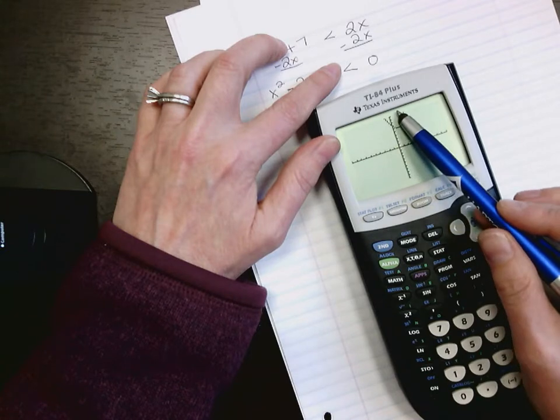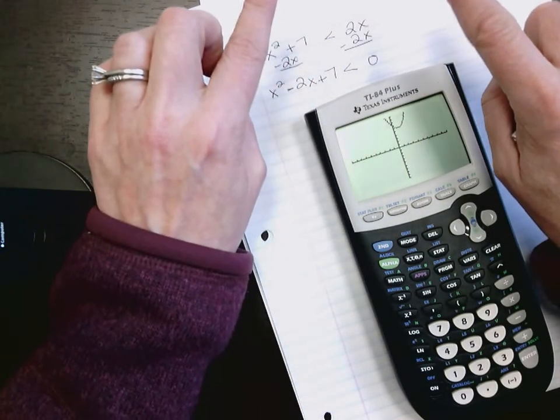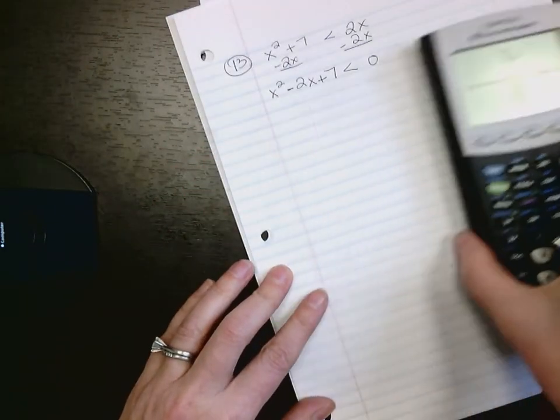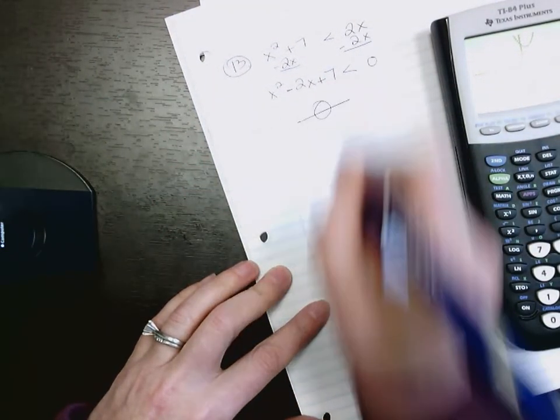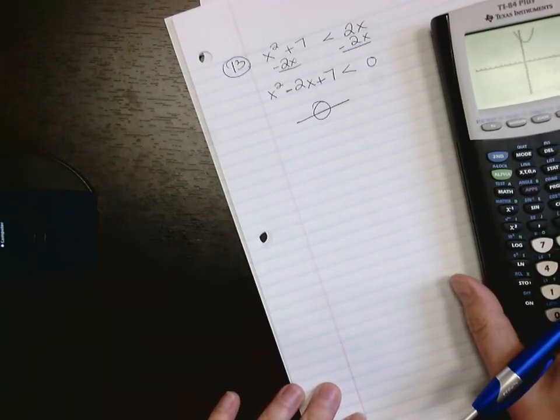This is a parabola, which means if it starts here and just goes up both ways, it's not ever going to cross and go below. So this is the one that was that null set. It just doesn't go below the x-axis.